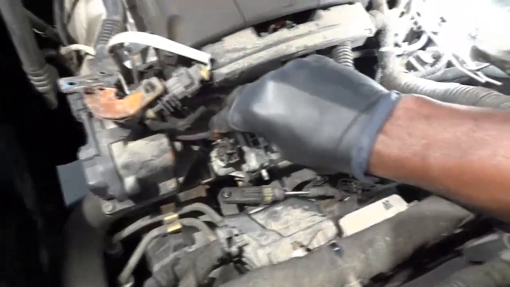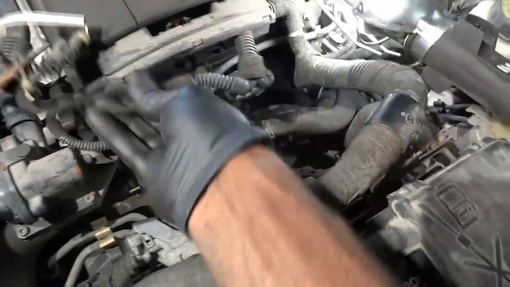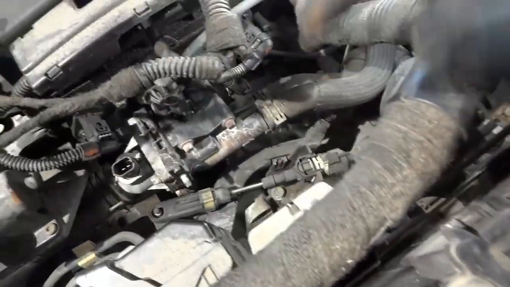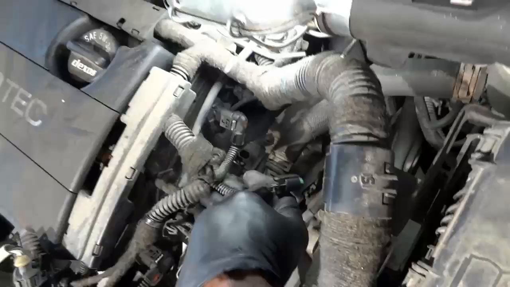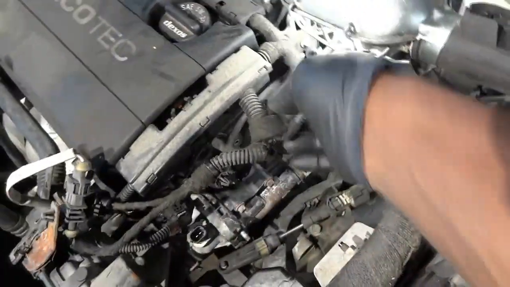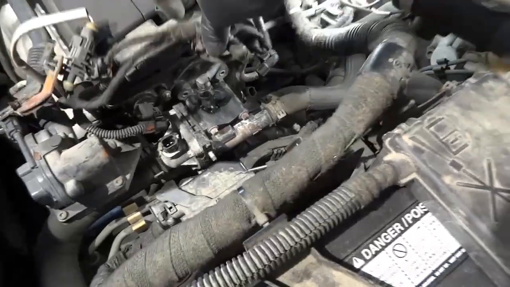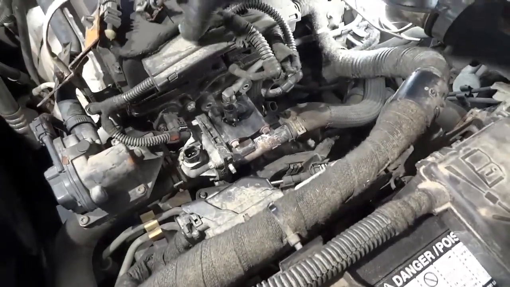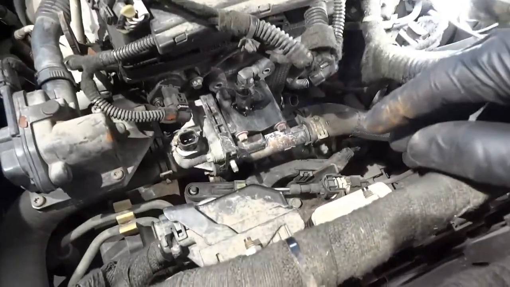Now I'm gonna disconnect this connector. So right over here. So this is disconnected. We're also gonna disconnect the temp sensor. So back over here, I hope you can see. So this connector here. Okay. All right, so we're gaining some room.